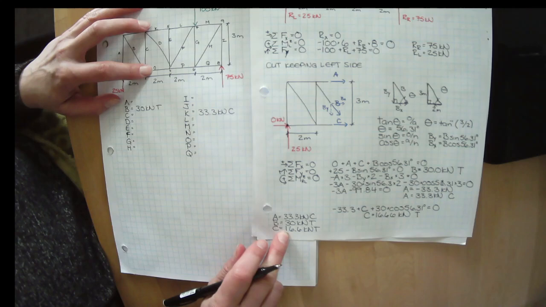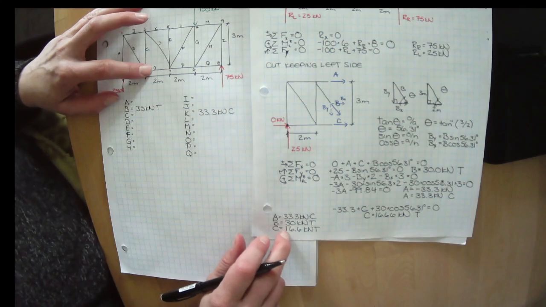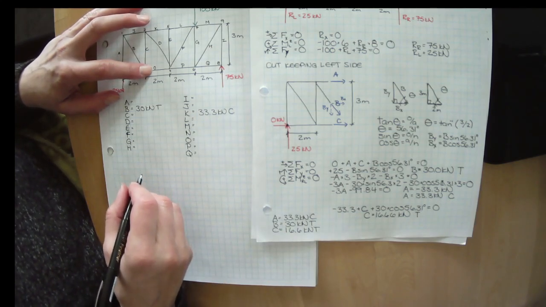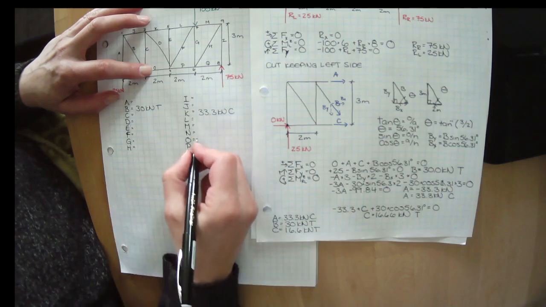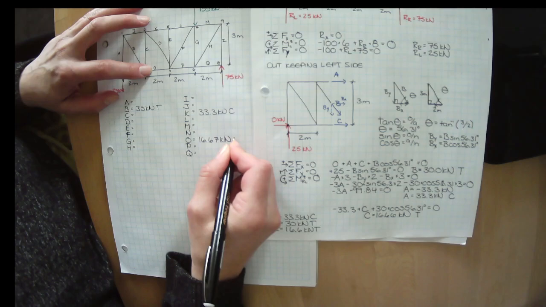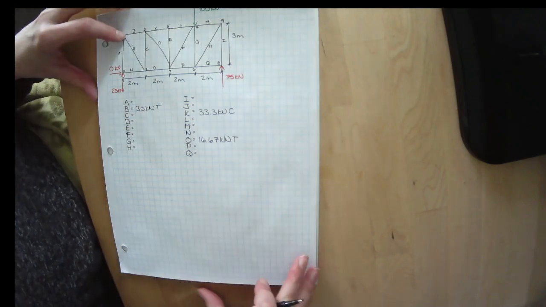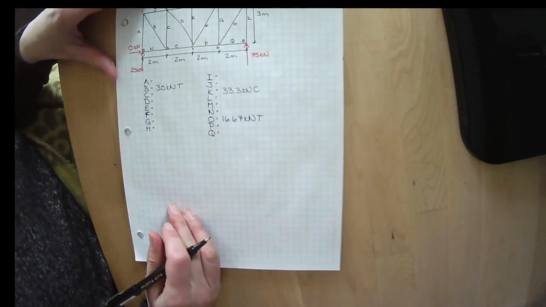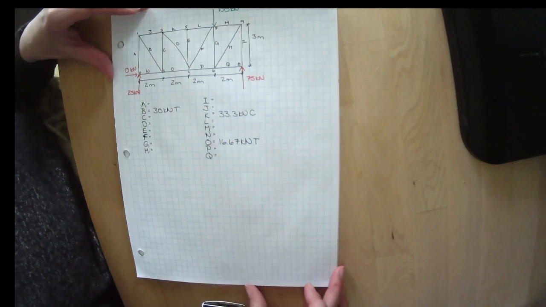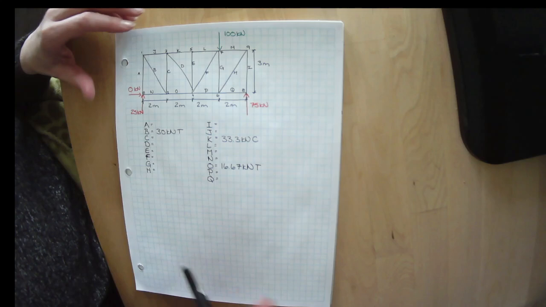And we found O was 16.666667 kilonewtons in tension. So we've already found 3 of our members. We're now going to want to go through and do a bunch of sections to find all of the members.